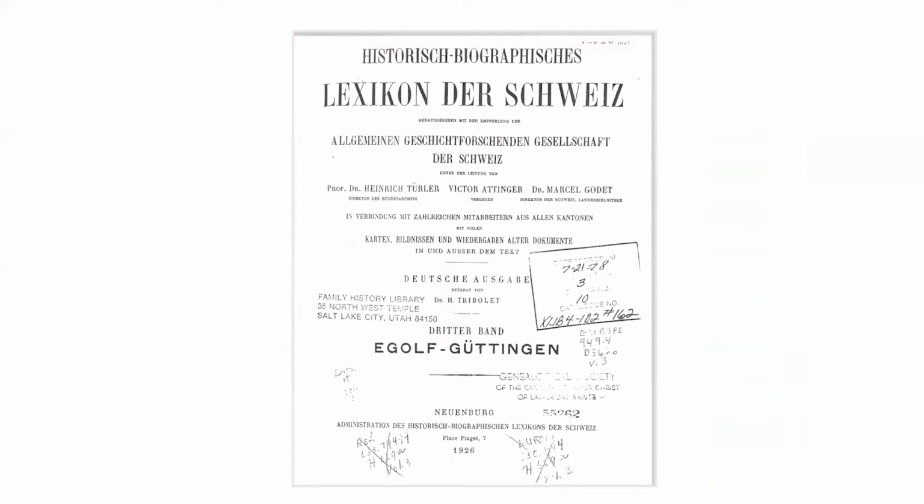This next resource is a 4-volume work called the Historisches Biographisches Lexikon der Schweiz, or the Historical Biographical Encyclopedia of Switzerland. I showed how to use this resource in the first lecture on determining the place of origin of immigrant ancestors. I showed how a county history identified a group of people that arrived in Orangeburg County, South Carolina in 1737, but it did not say where they were from.